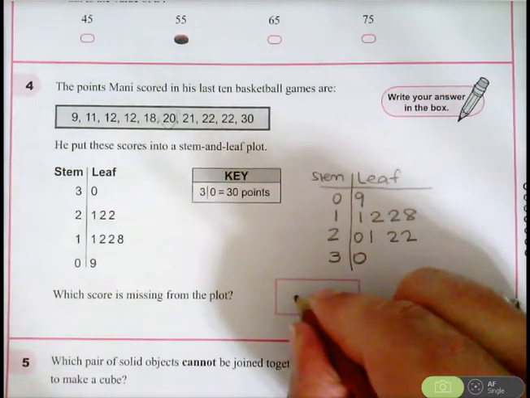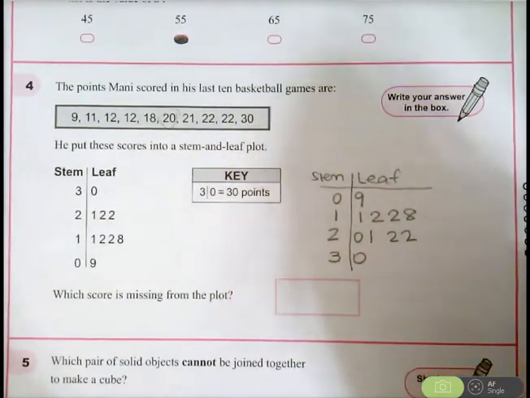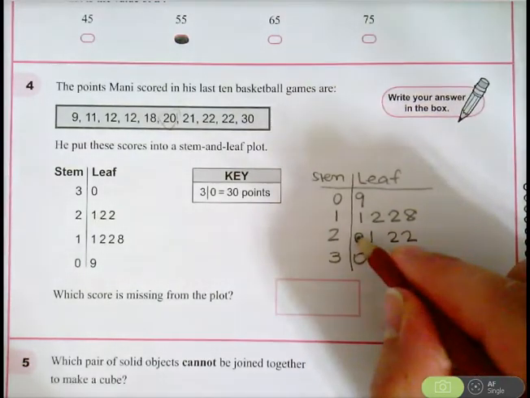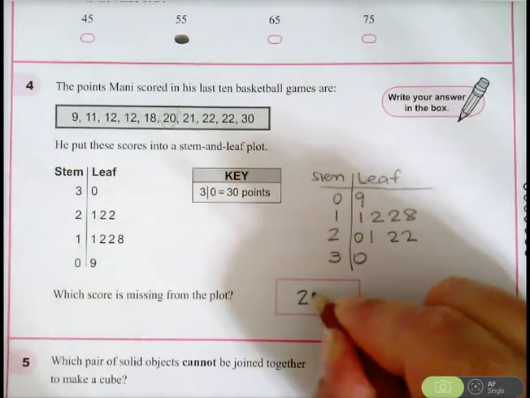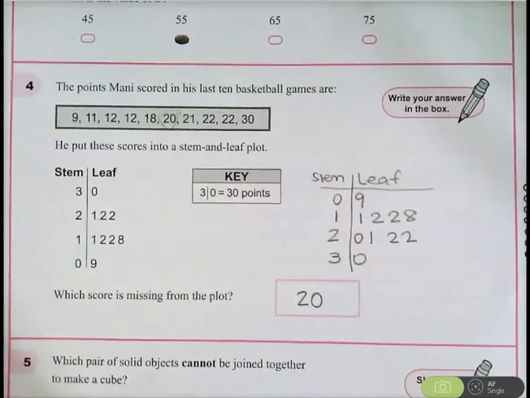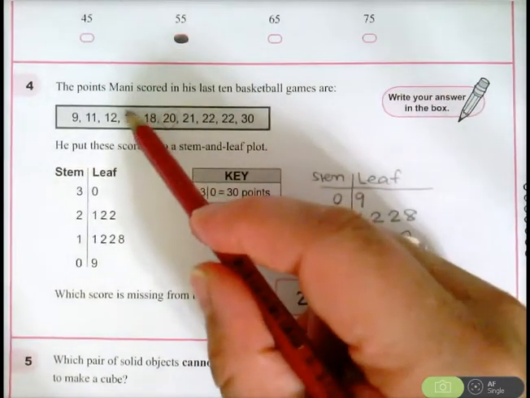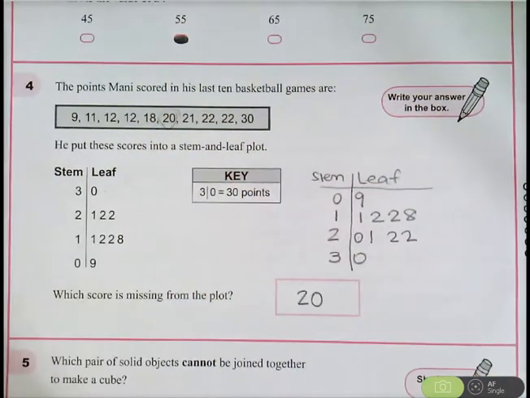Okay, so which score is missing? Don't just put a 0 as your answer. So this 0 is missing, but the score that's actually missing is 20. Make sure these are the scores in here, so you have to write the missing score.